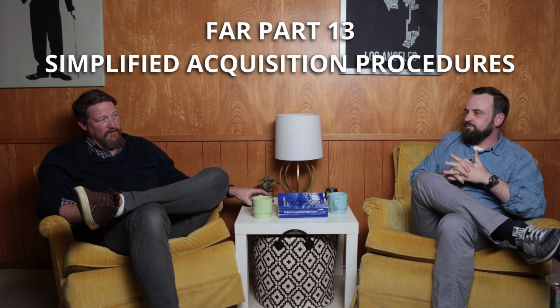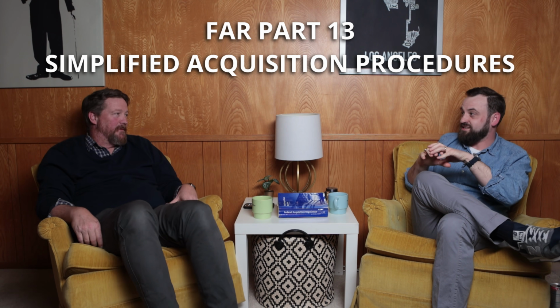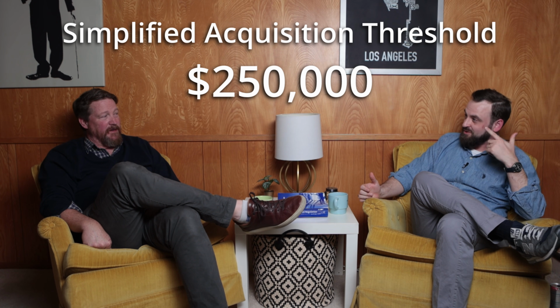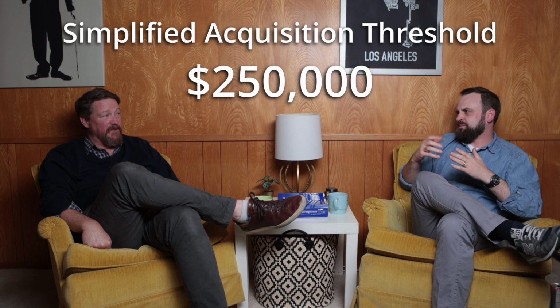An RFQ is for simplified acquisition, and that's in Part 13. Simplified is if it goes under a threshold called the SAT. Here's another acronym. SAT? Yeah, I think they call it the SAT. You don't say S-A-T because it makes you think of the test. The test, yeah. So SAT, simplified acquisition threshold. Okay. When I started, it was 150. I think it's more. We can fact check that. Maybe it's 250 or something. Still pretty low. $250,000. Okay. Which is pretty low for today's standards in government contracting.